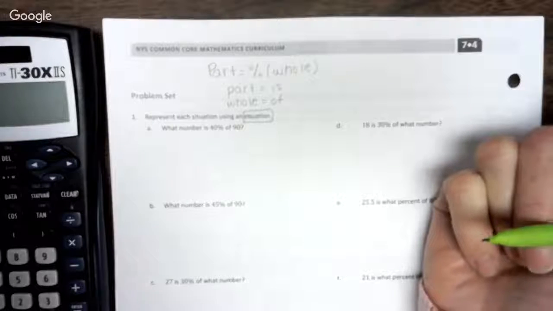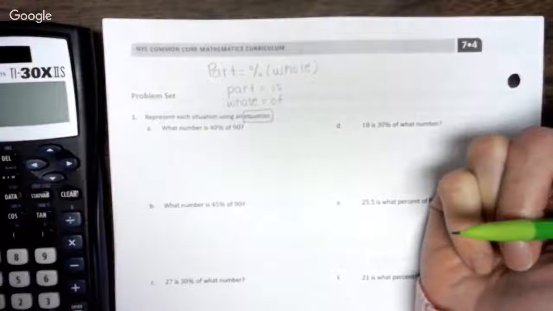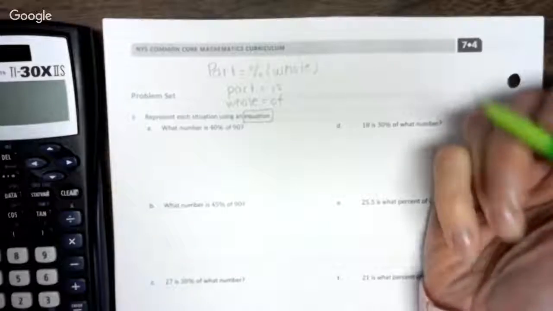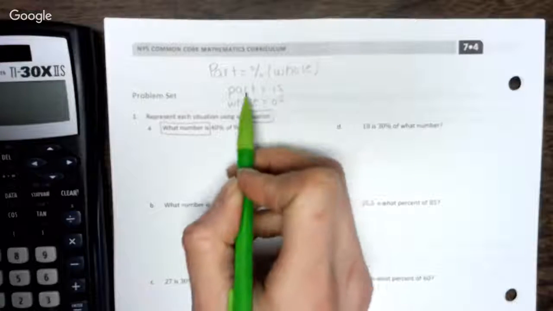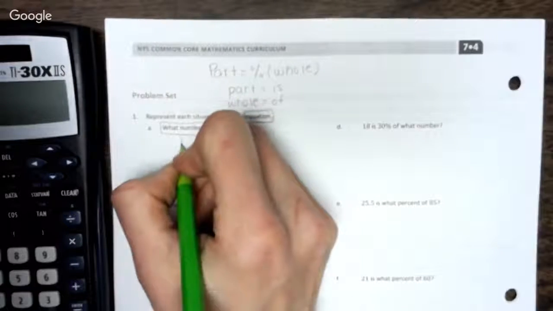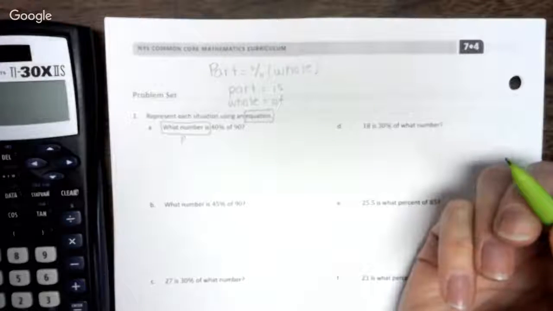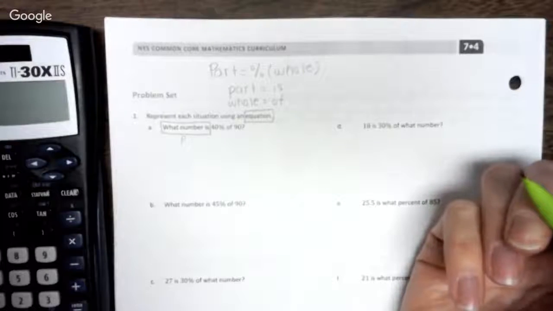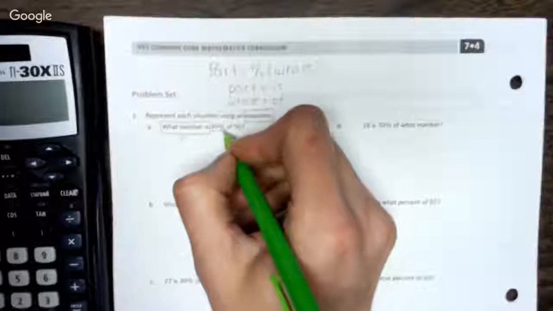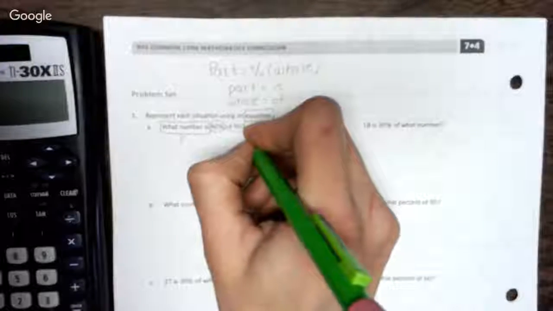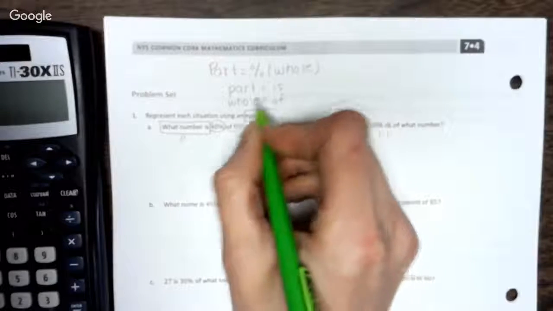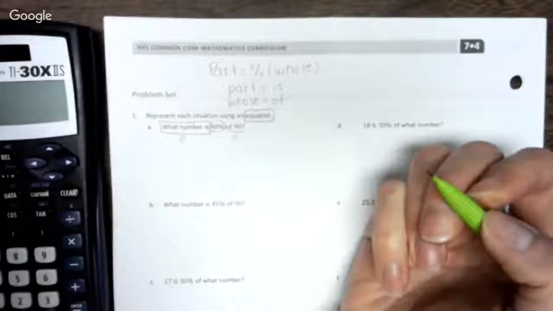So part A says, what number is 40% of 90? Before we start this, let's start underlining and boxing. We have "what number is." Do you see that word "is"? The "is" tells us that it's the part, so I'm going to label that as P, part. It doesn't actually give us what the part is, so we'll label that as our variable X. I'm going to circle 40%. This is the easiest one to get because it has the percent sign. So that's our percent, of 90. Notice the word "of" always tells us that's our whole.